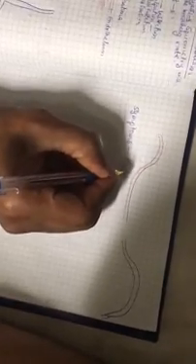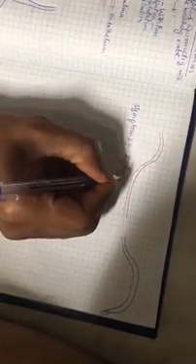So the primary symptom of this person is going to be dyspnea. Dyspnea is what? Shortness of breath.